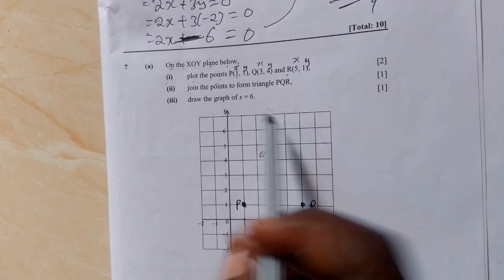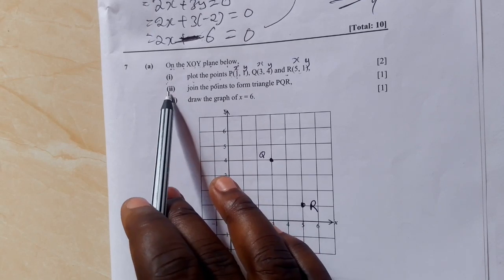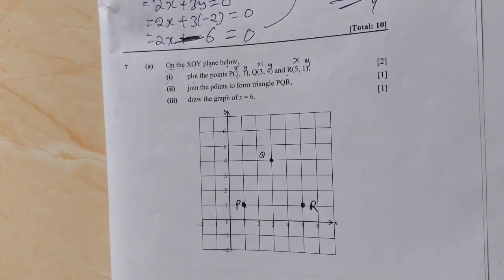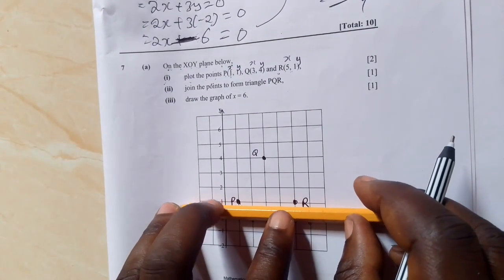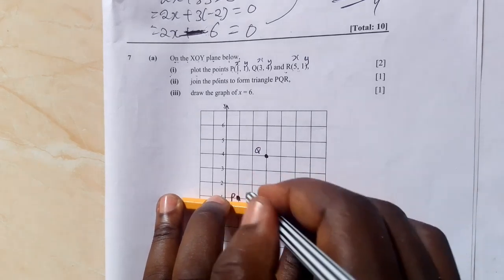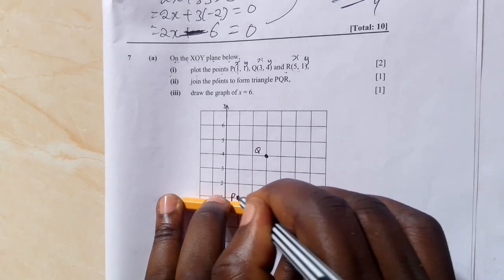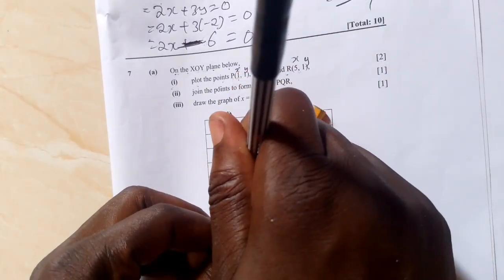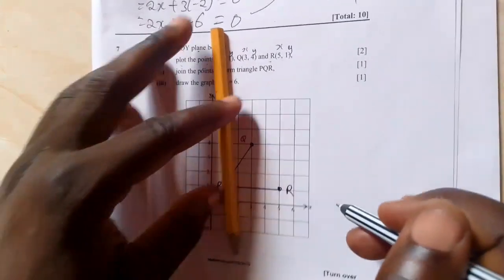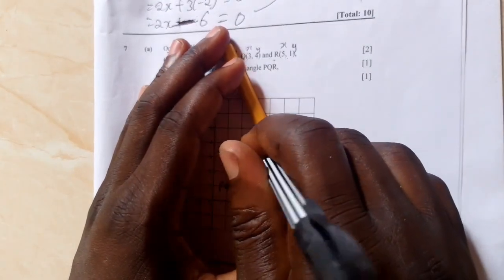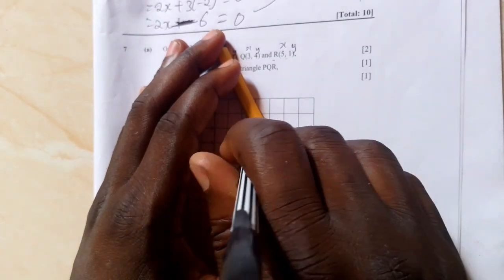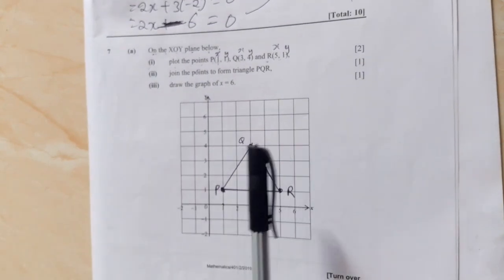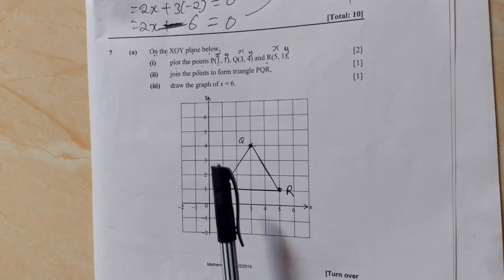You are done with this one here. You go to Roman numeral 2, which says join the points to form triangle PQR. So you just join the points. Just join the points like this and you are done.